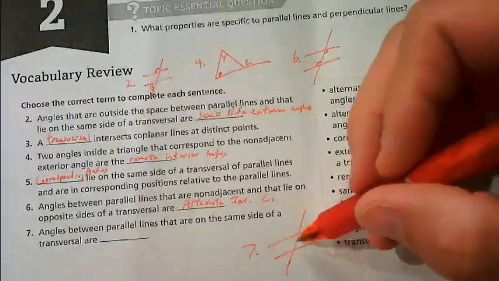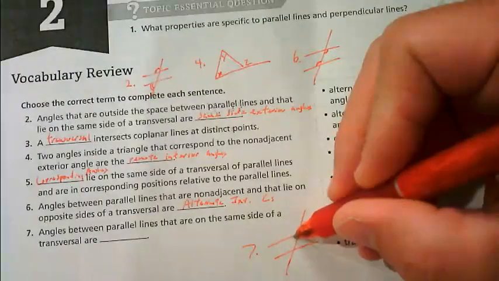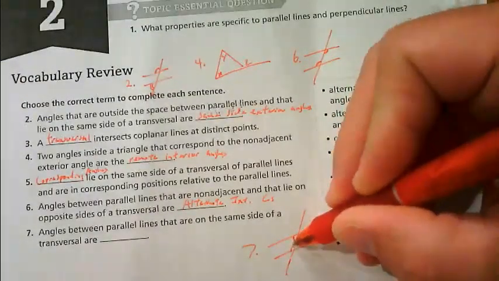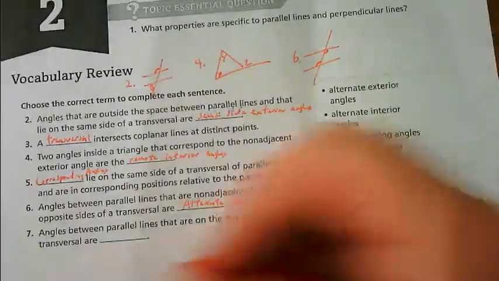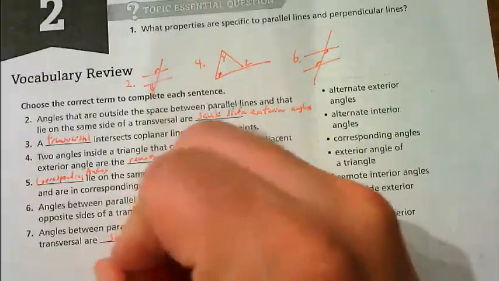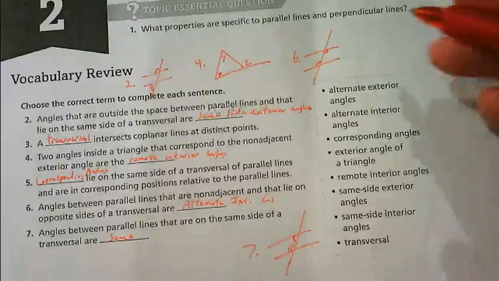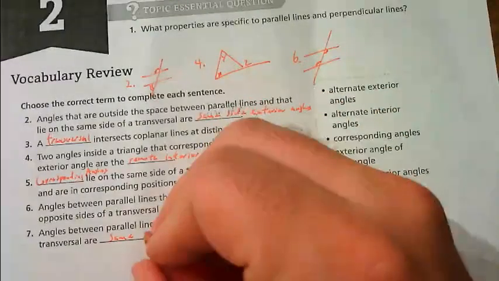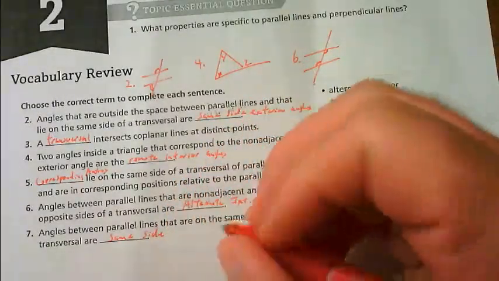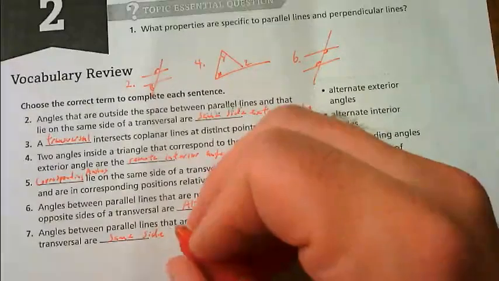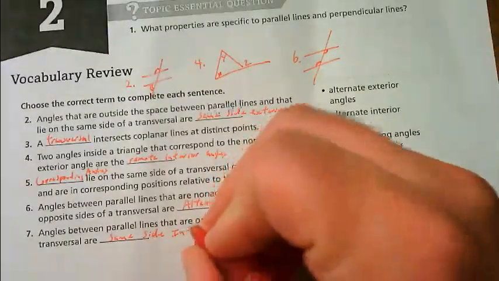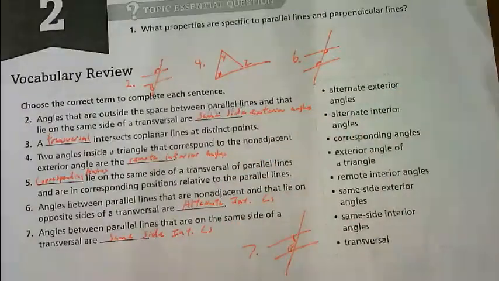Angles between the parallel lines that are on the same side of the transversal, like, for example, this one and this one. For a lot of these names, we also have a property that goes with them as to how they relate. A lot of them are going to be either congruent or supplementary. But again, this last one was same side interior angles.